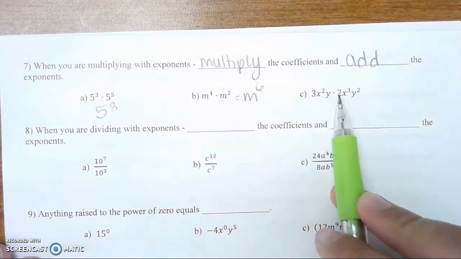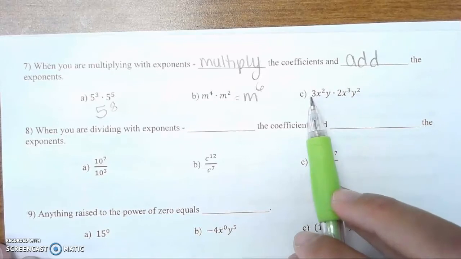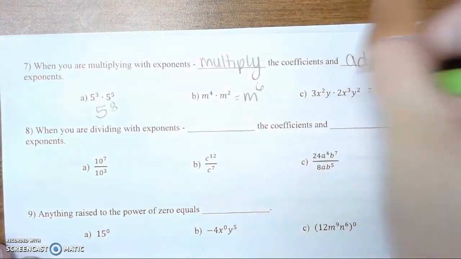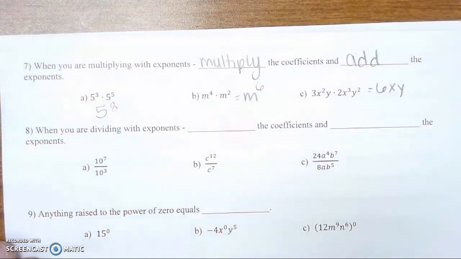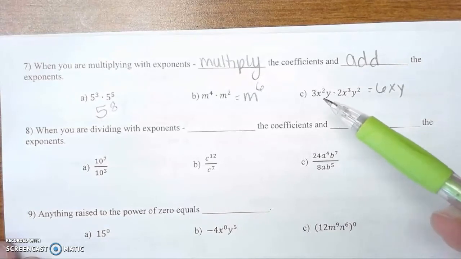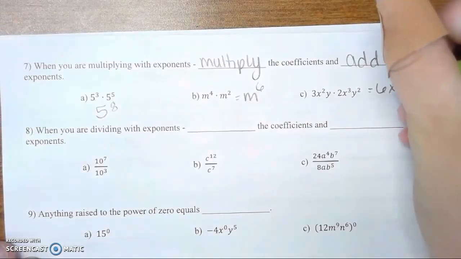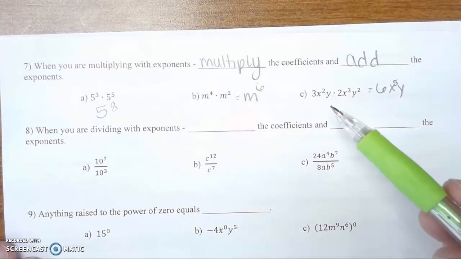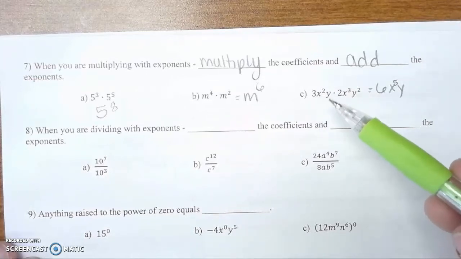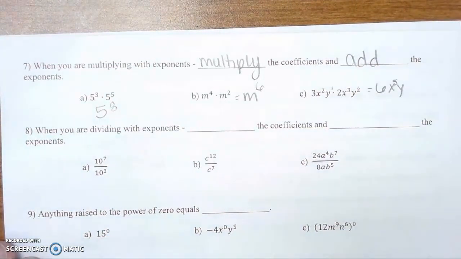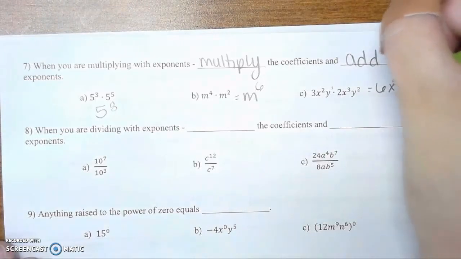And this last one, now we do have coefficients, because remember, coefficients are numbers attached to variables, so you can multiply 3 times 2 to give you 6, and then your bases are x and y, so you will still have x's and y's here, and then you just add your exponents. So for our x's, add your exponents of 2 plus 3, which will give you 5. And then add your y exponents, and please, please, please, so many of you guys made this mistake. Don't forget that y has an imaginary 1 as an exponent. So when you go to add it, you need to add 1 plus 2, which will give you 3.